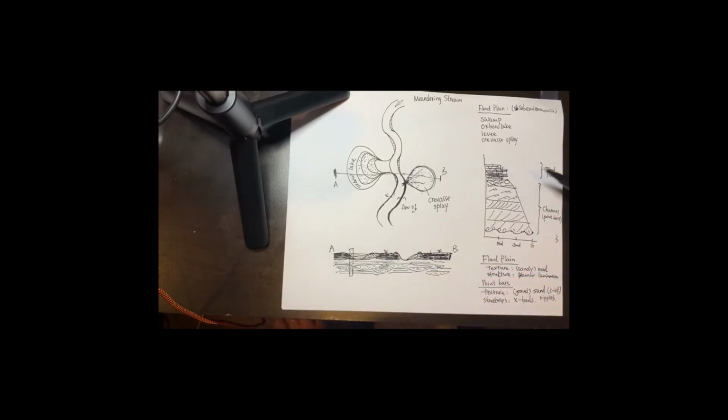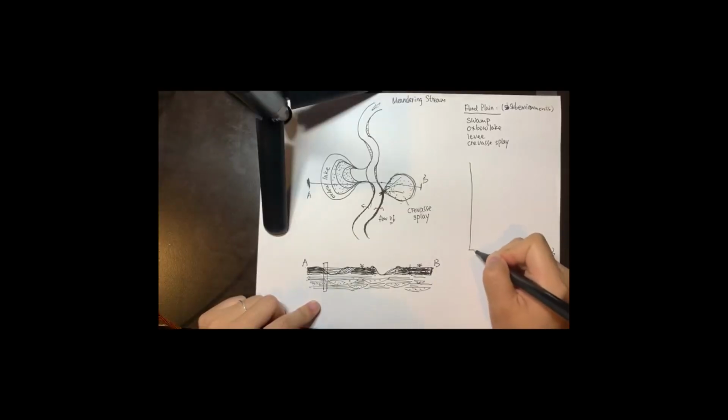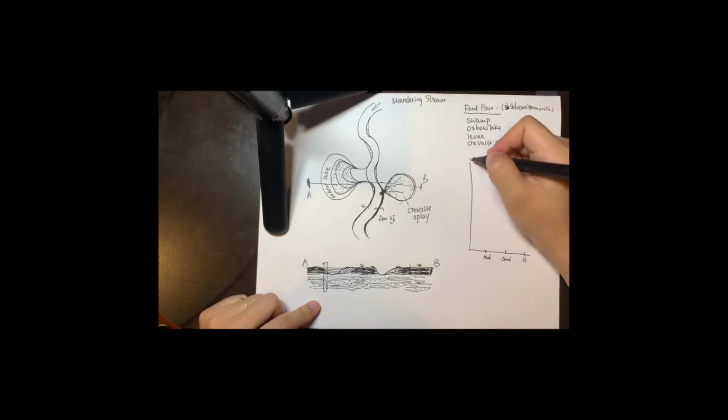I just drew a typical stratigraphic column of a meandering river, including channel deposit and floodplains. To draw a stratigraphic column, the first thing you need to do is set the scales for grain size: mud, sand, and gravel, and thickness on this side.